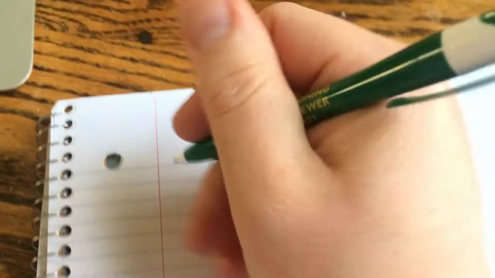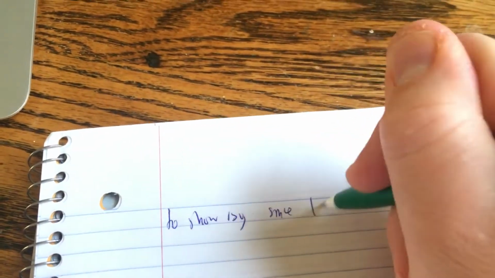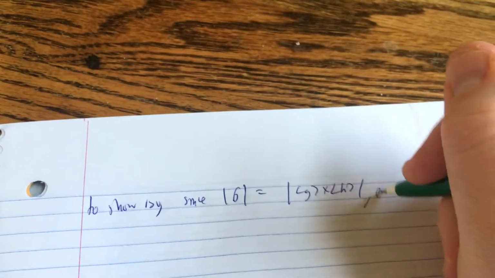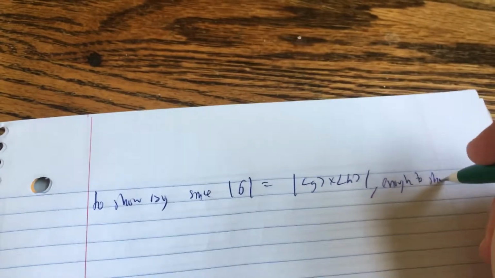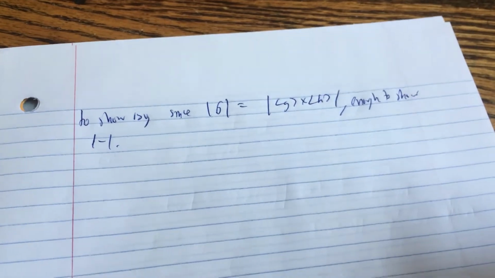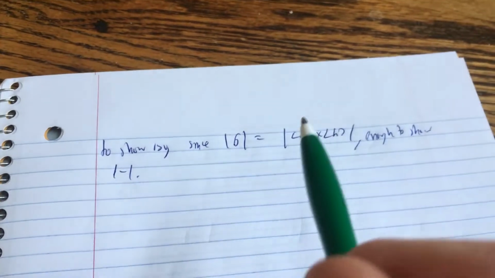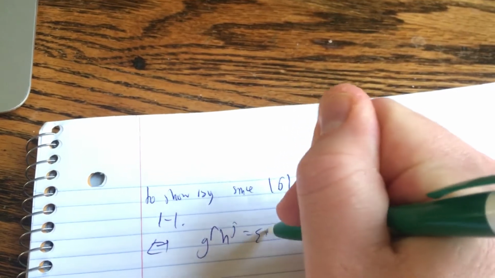So to show this is an isomorphism, to show iso, I'll say since size G is size G cross H, enough to show into. So it's enough to show this is one-to-one. Okay, now what does it mean for it to be one-to-one? It means, exactly that, if I look in the kernel of the map, is the identity. So this is if and only if G to the R, H to the J is E.